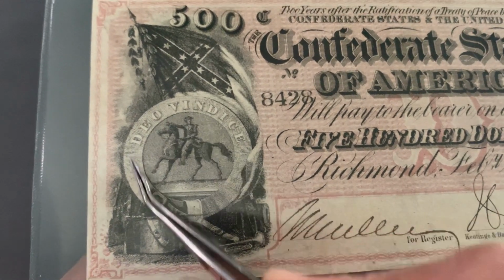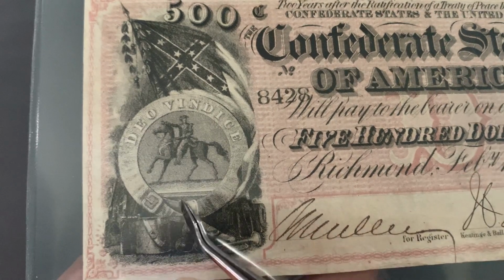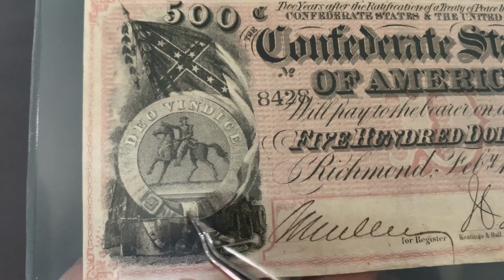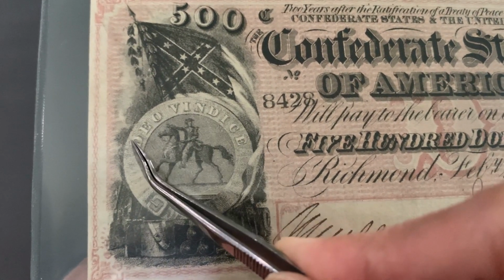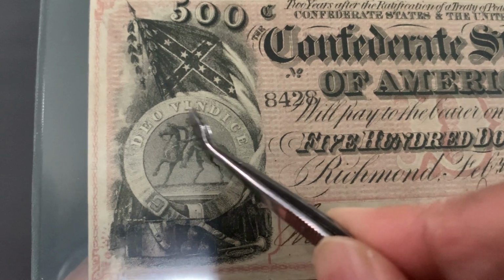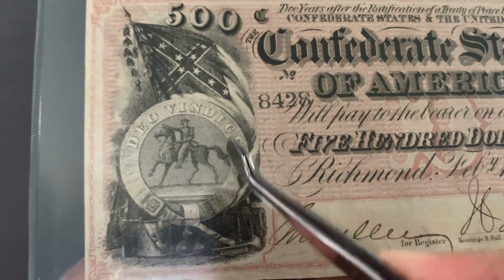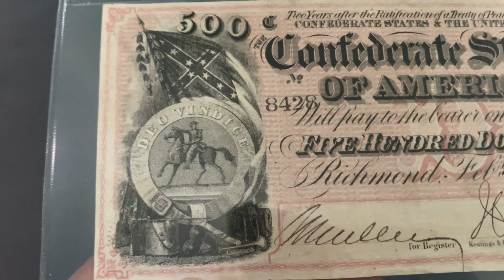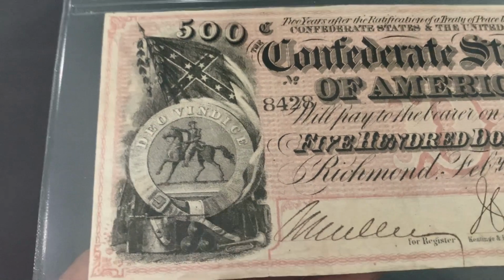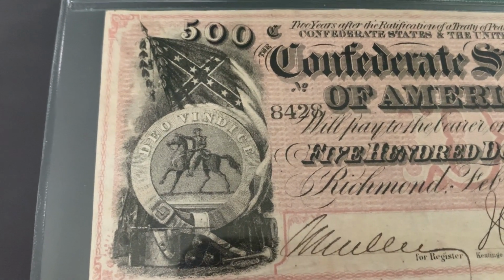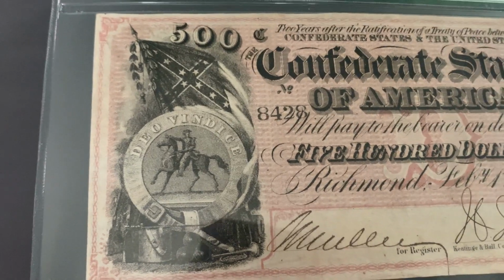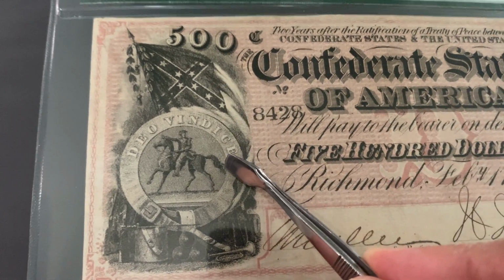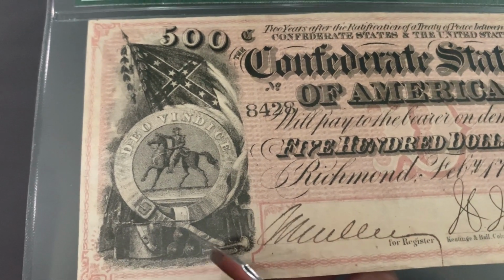So this is the Confederate seal, and along the border we have a belt buckle and the belt in the shape of a wreath with the Latin words Deo Vindice, which means God vindicates. So the Confederacy believed that Christianity did not oppose slavery, and that their cause was sanctioned by the divine, hence this Confederate motto.